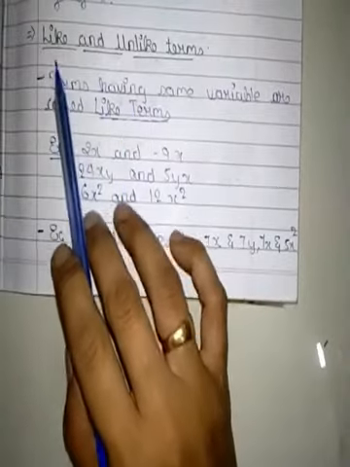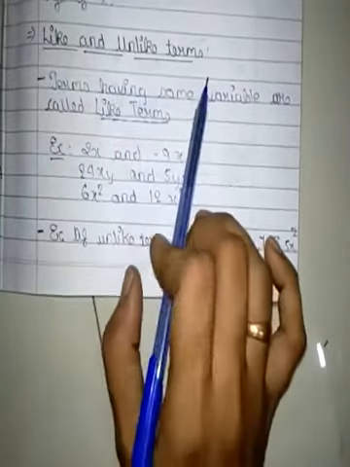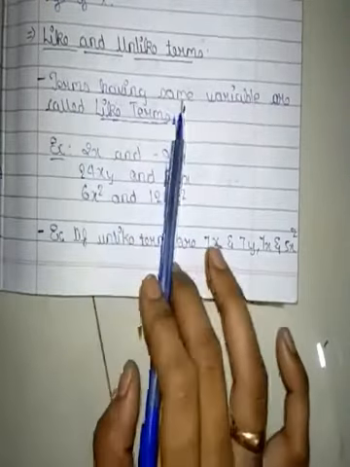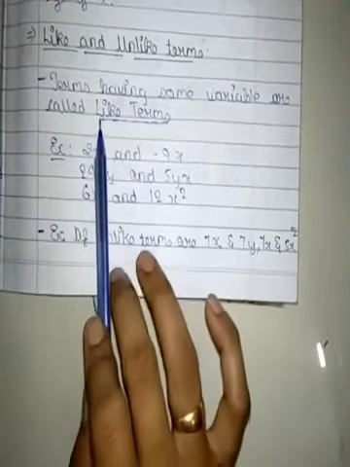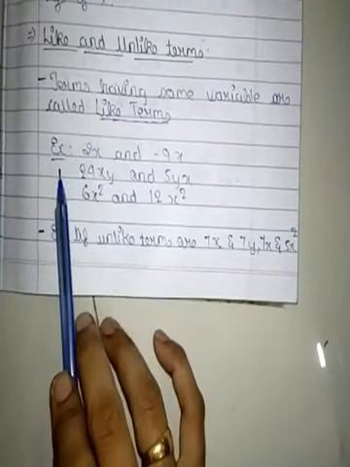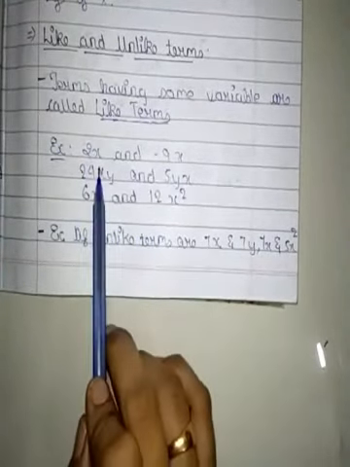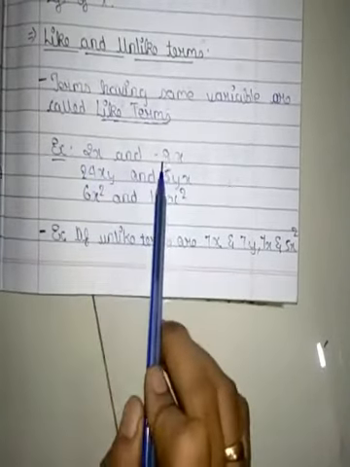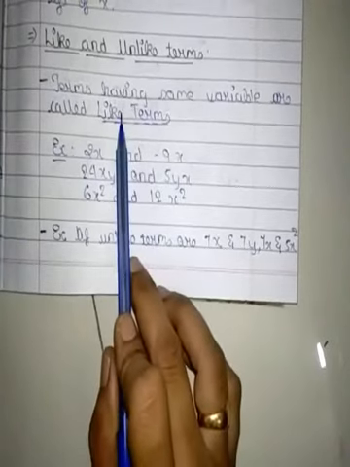Now let's learn what are like and unlike terms. Like terms, as we can say, are terms having the same variable. Here I have taken an example, that is 2x and minus 9x. These have the same variable, x, and only the constant differs. So this type of terms will be considered like terms.